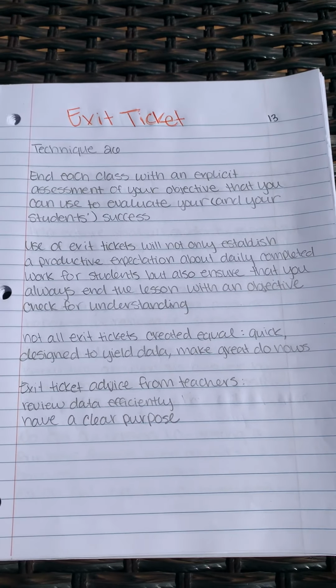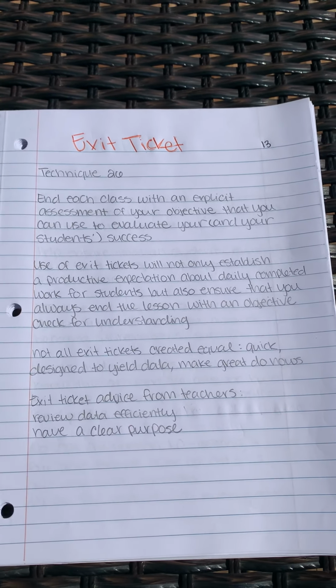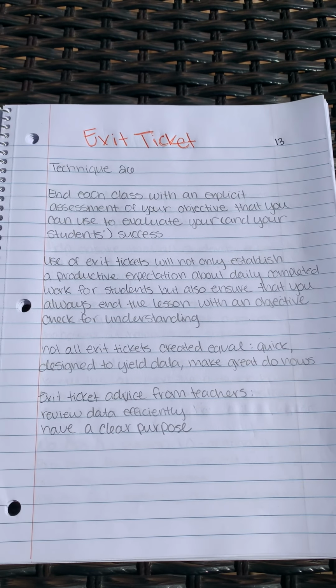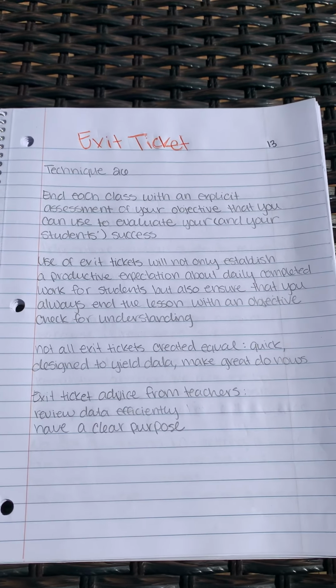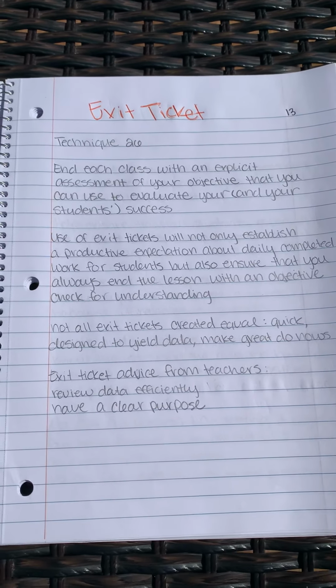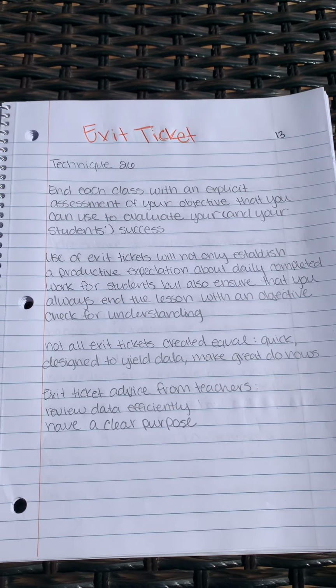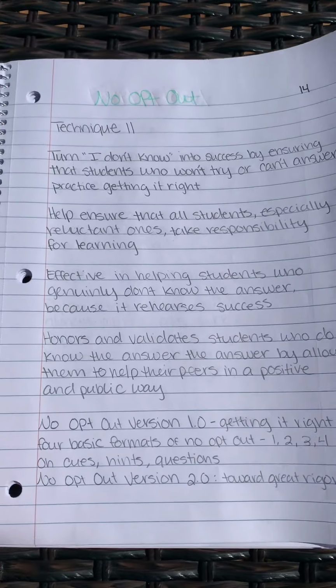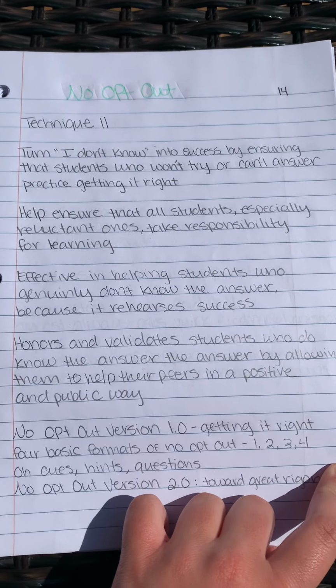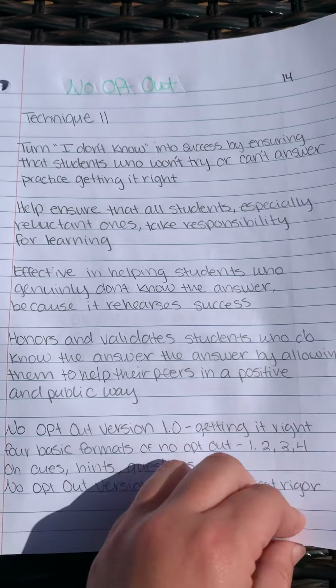Again, another strategy that I will definitely use in my classroom. I know this is something that we did in your class when we were able to actually have class. But I think it's a really good technique. And then technique 11 is no opt-out.